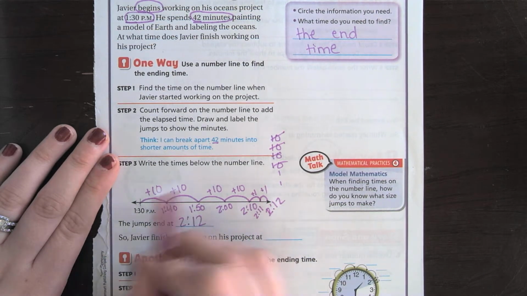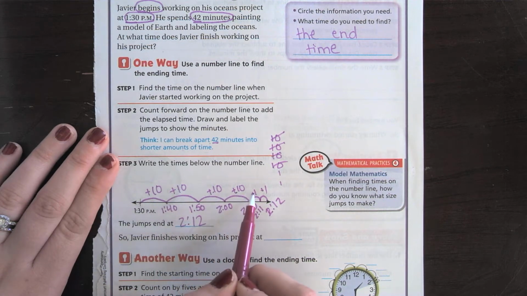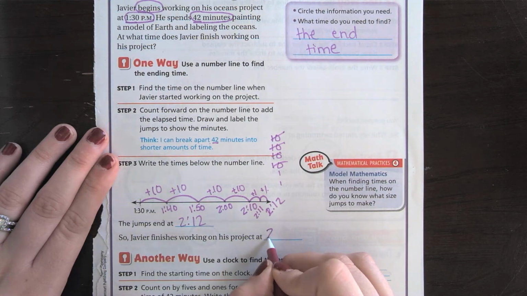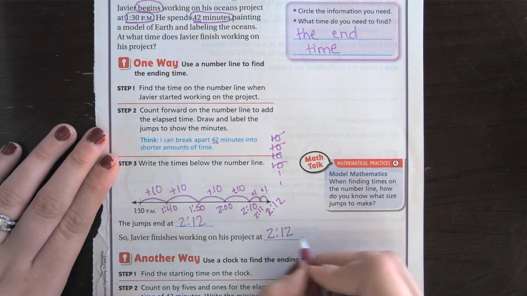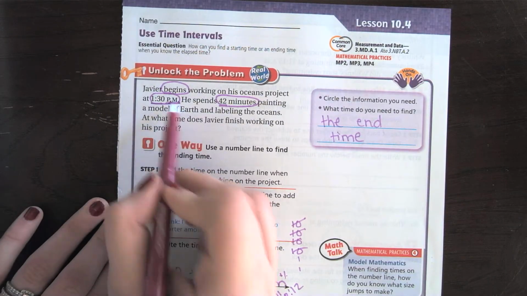And I'm going to count my numbers just to make sure that I added 42 minutes. 10, 20, 30, 40, 41, 42. So he finishes working on his project at 2:12 p.m. because p.m. is when I label up here.